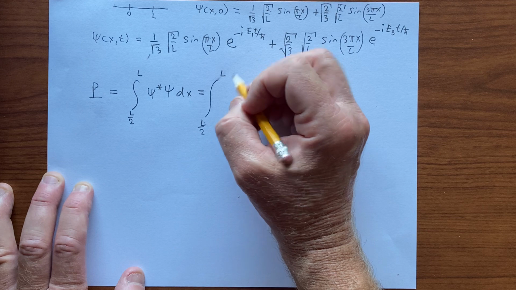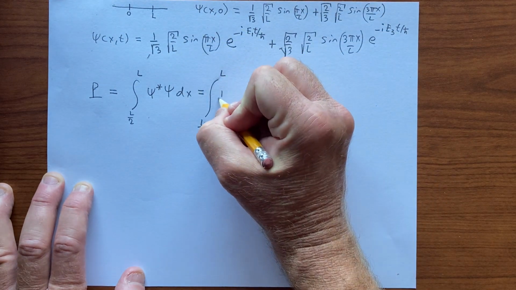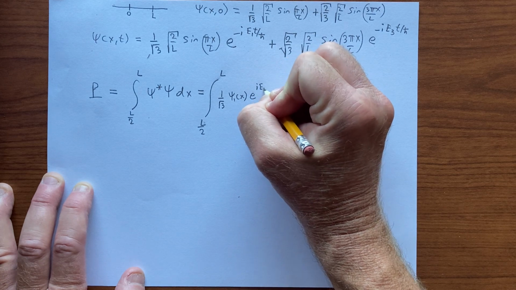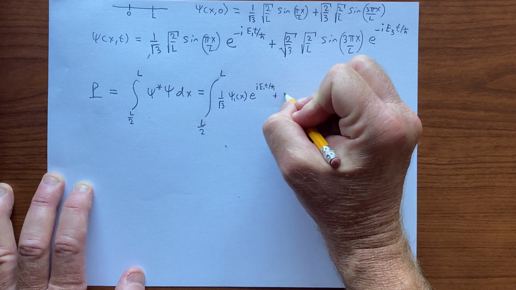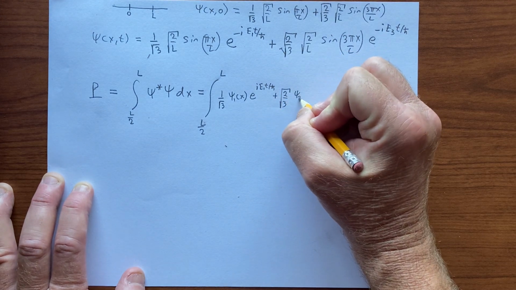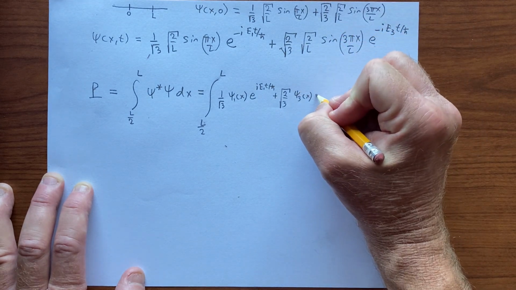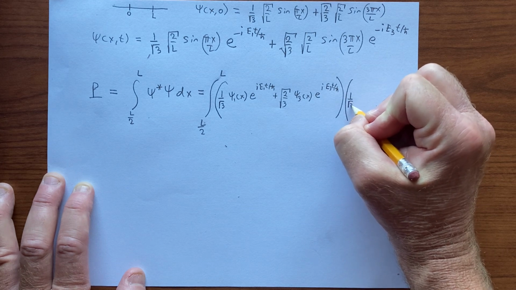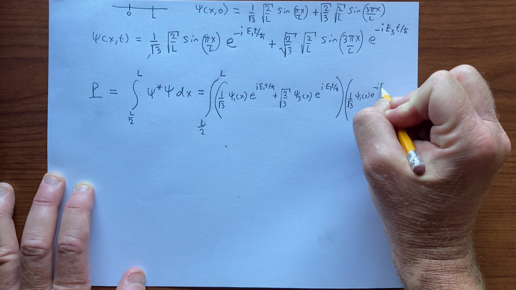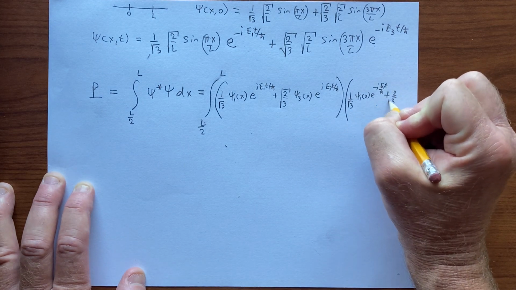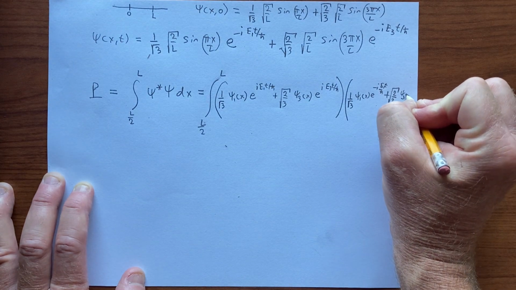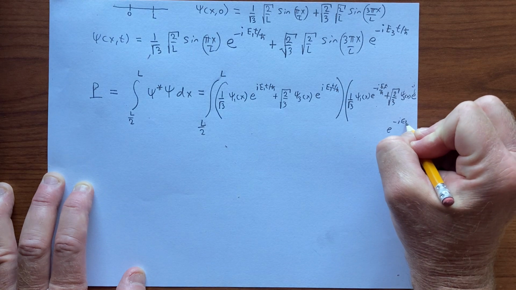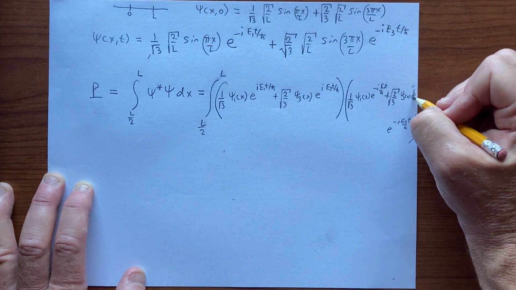We can also notice that, for simplicity, we can write this as 1 over square root of 3 psi 1 of x e to the i E1 t over h bar, because we're constructing psi star, plus square root of 2 over 3 psi 3 of x e to the i E3 t over h bar, that's the psi star, times psi 1 of x e to the minus i E1 t over h bar, plus square root of 2 over 3 psi 3 of x e to the minus i E3 t over h bar. That's what goes there.